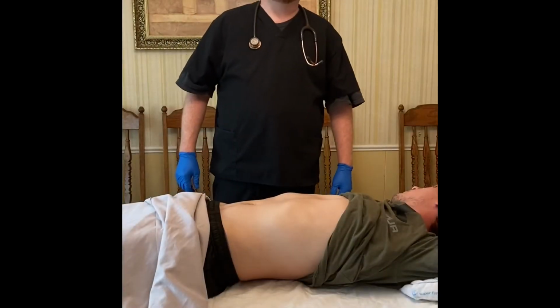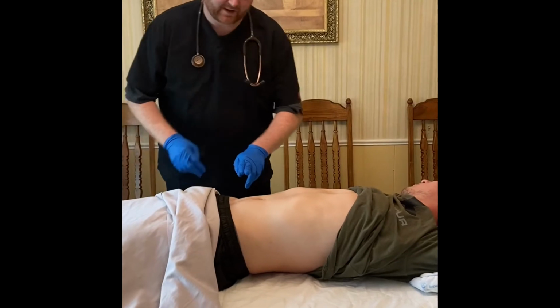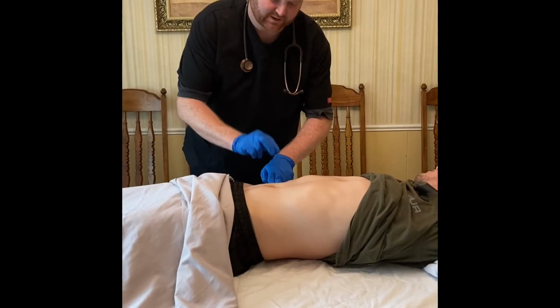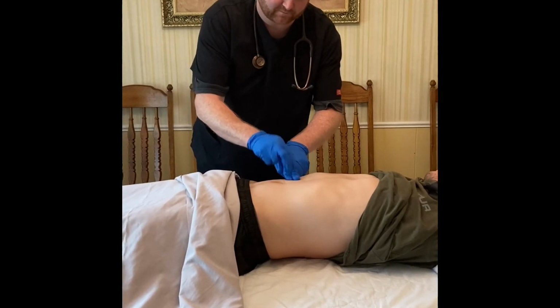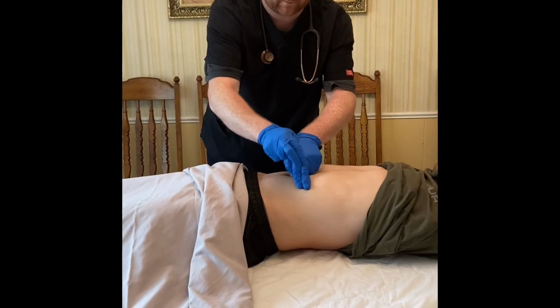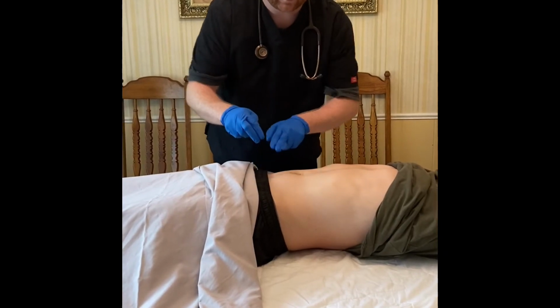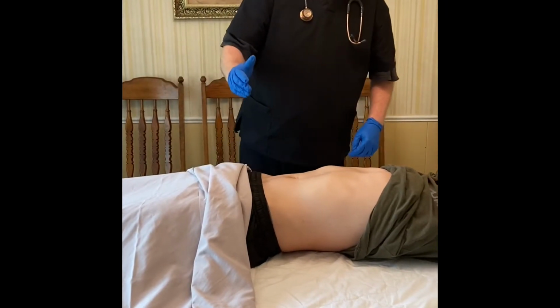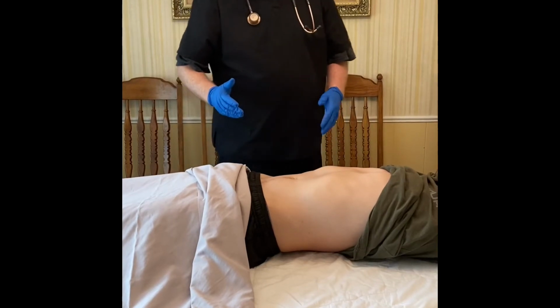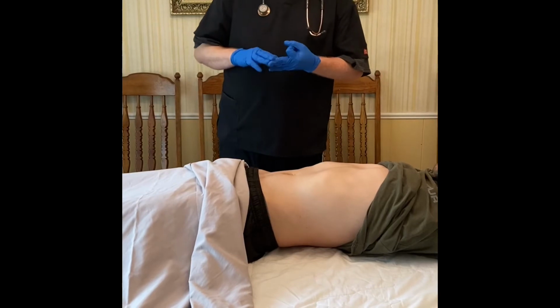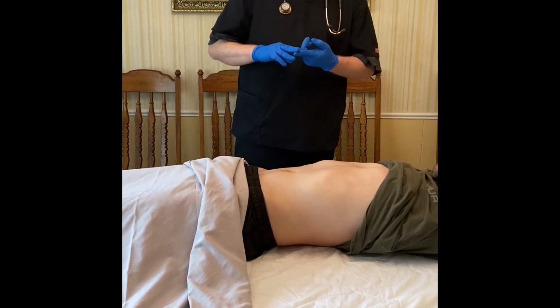Next, we're going to do percussion to detect any dullness in the abdomen. We're going to move in a clockwise, systematic pattern. He had tympany all through his abdomen. If he had any kind of dullness, it would indicate fluid, enlarged organs, masses, or a full bladder.